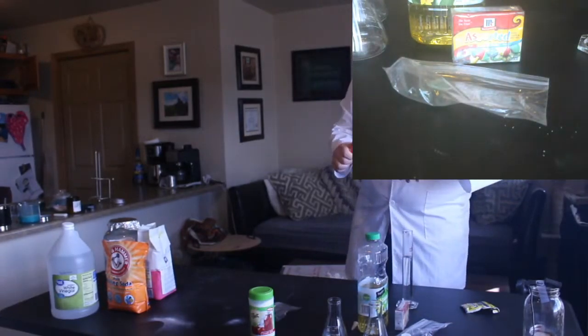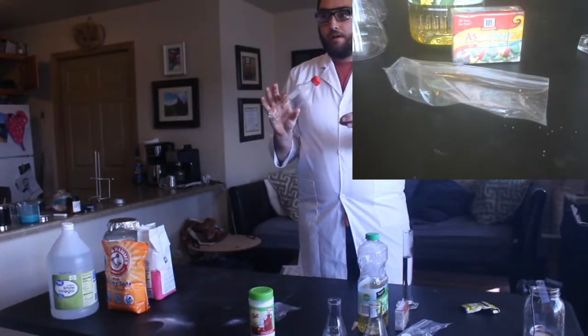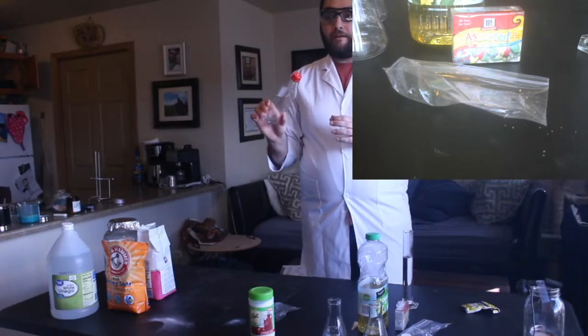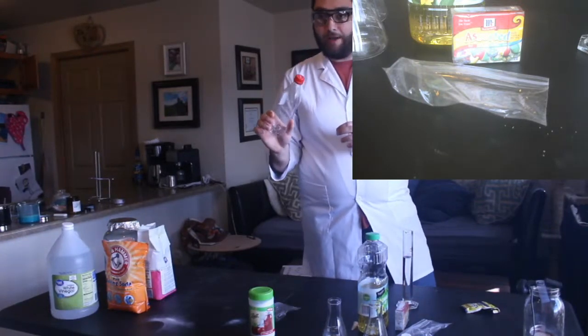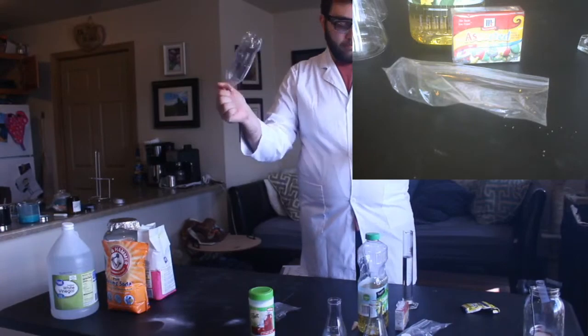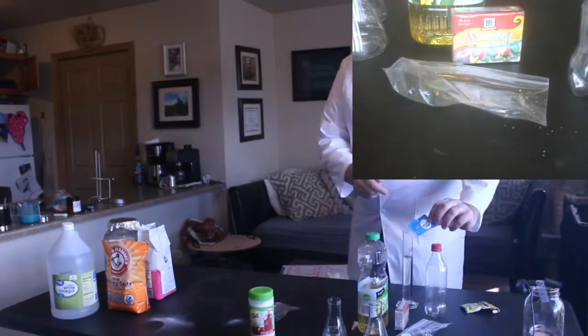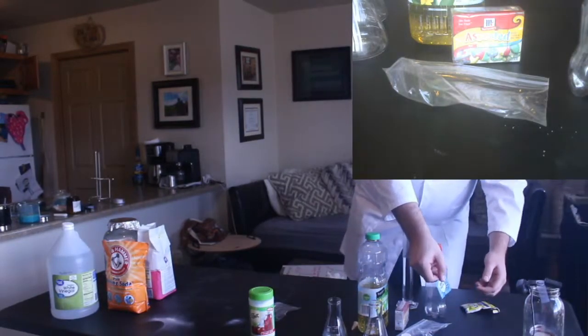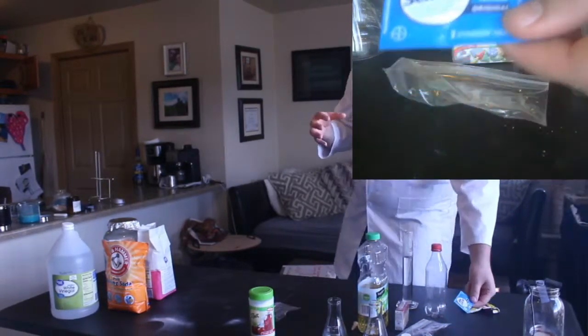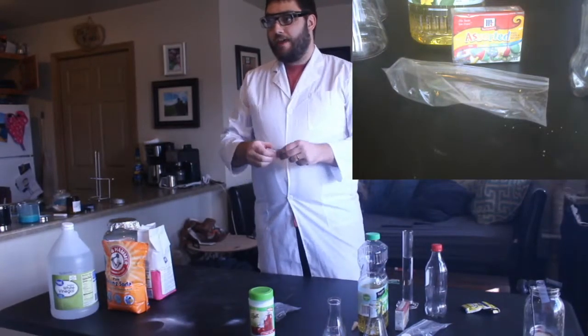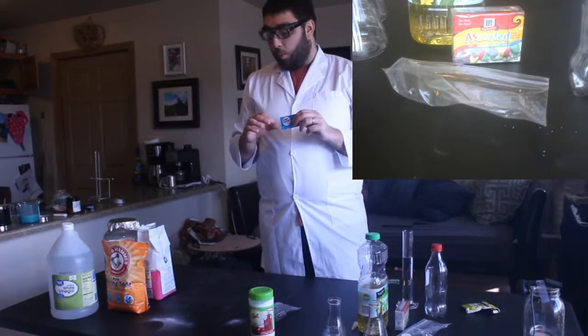If you want to keep this is going to be for our lava lamp. So if you want to keep your lava lamp, a sealed container makes it so it's not going to make a mess all over the place. Some Alka-Seltzer, and this is to help create our bubbles. And then some water as well.